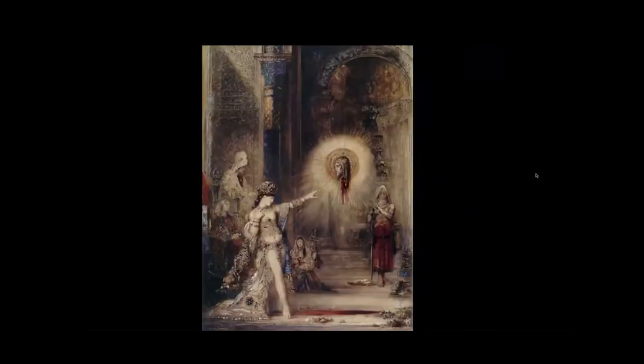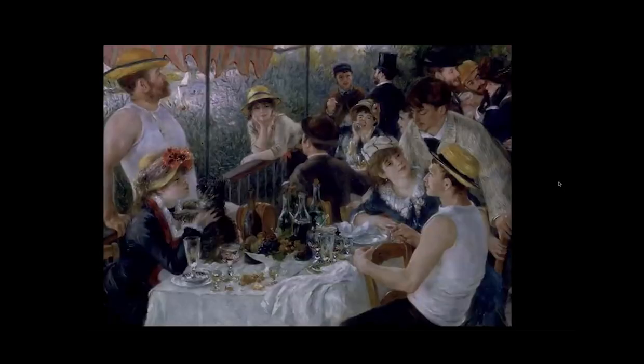This is Moreau, is the guy's name. He was also a symbolist. You can see this is very different, whereas in the Renaissance you would have angels and stuff flying around with their robes everywhere, and you can see things have taken a decided shift here. This is Renoir, and he was one of the Impressionists. Again, I'm hopping around. This is the late 1800s.